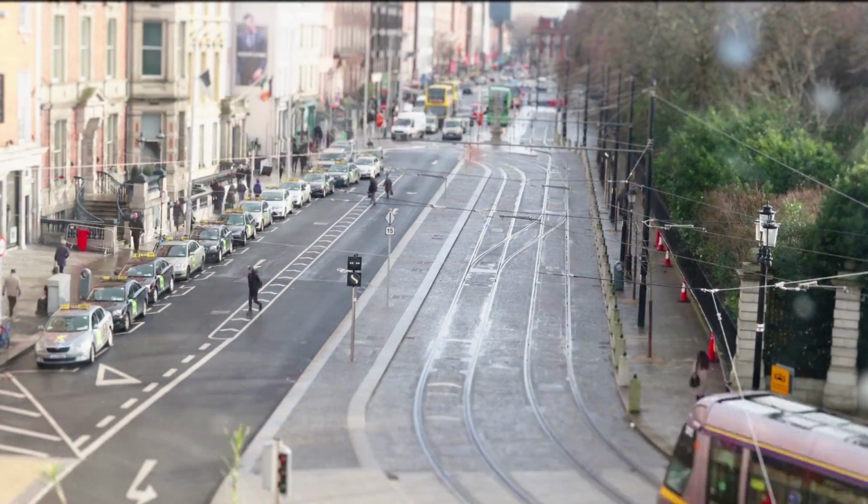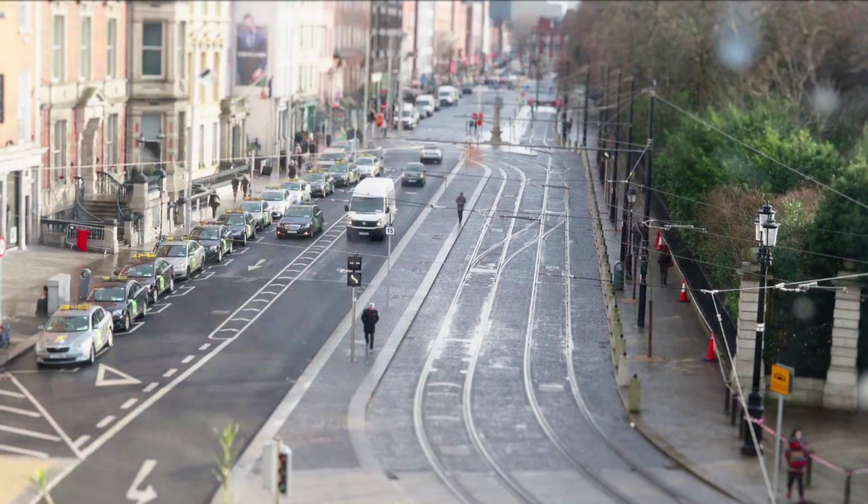So there you have it. That's how we create a faux tilt-shift effect in After Effects.